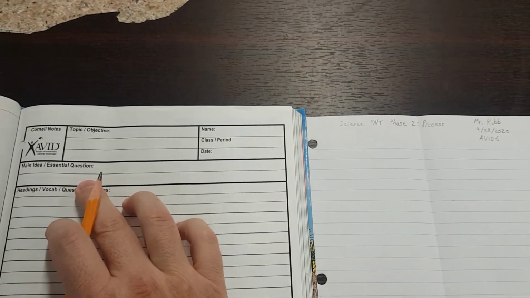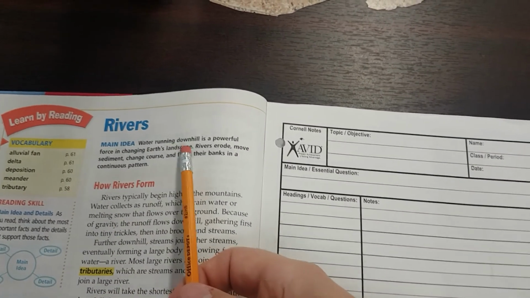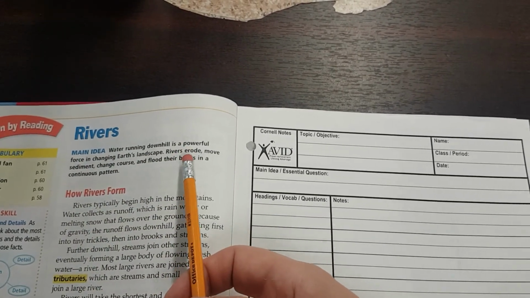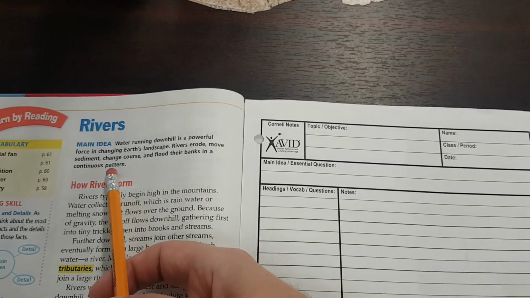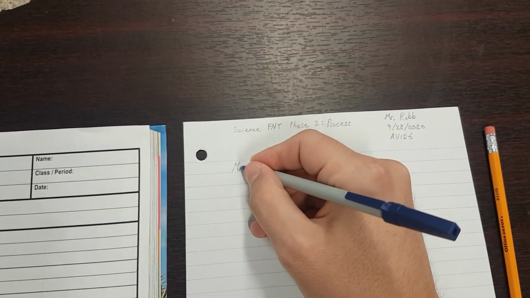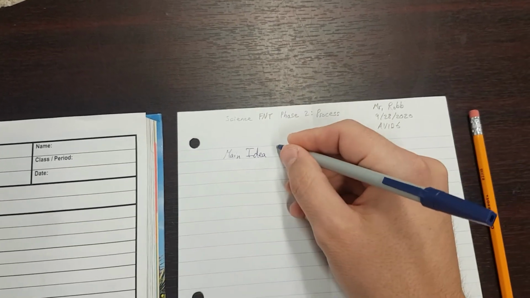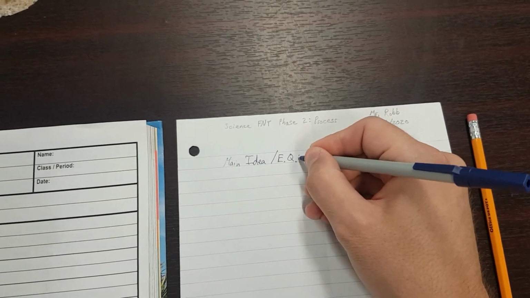Main idea or essential question. Water running downhill is a powerful force in changing Earth's landscape. Rivers erode, move sediment, change course, and flood their banks in a continuous pattern. Okay, so let's use our blue. Main idea, capital MAIN. Idea, capital IDEA. Slash, capital E period, capital Q period for essential question.